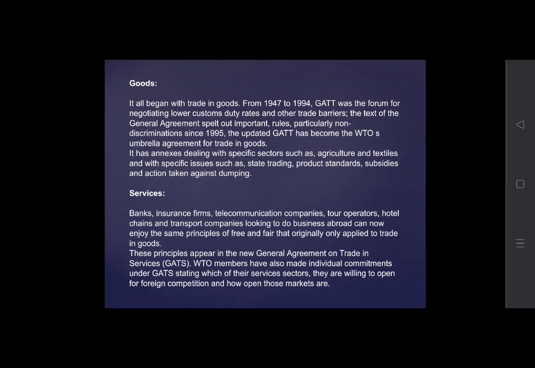Since 1995, the updated GATT has become the WTO's umbrella agreement on trade in goods. Services such as banks, insurance firms, technology and telecommunication companies, hotel chains and transportation companies look at the same principles of free trade, where the original applied only to trade in goods.